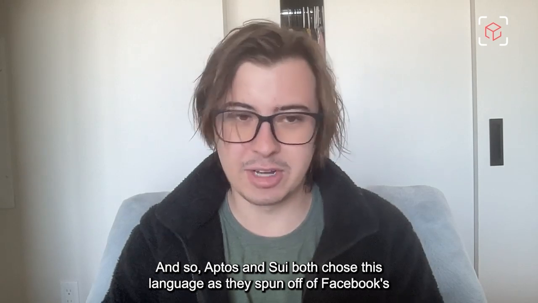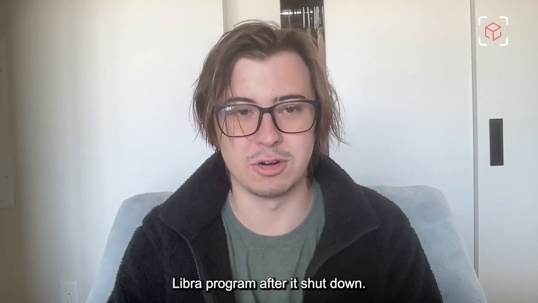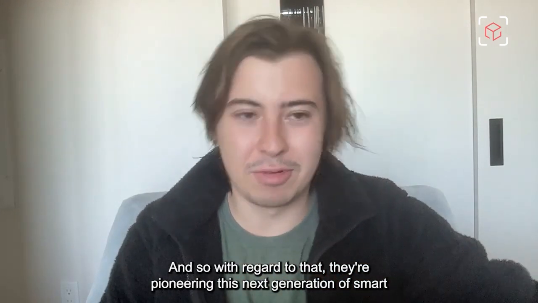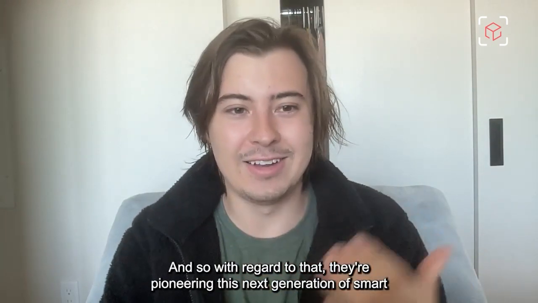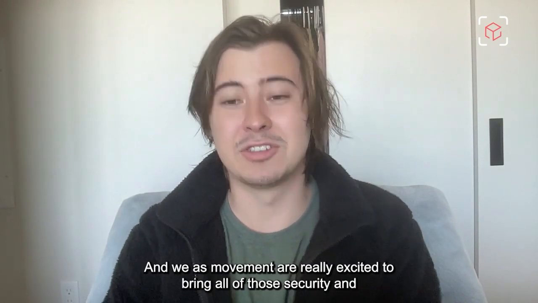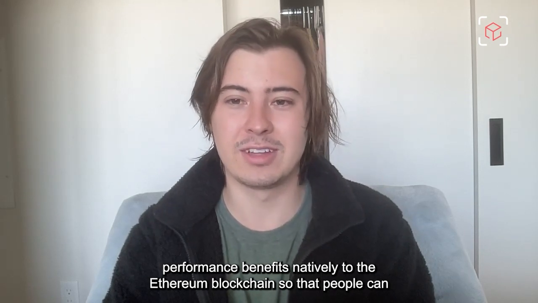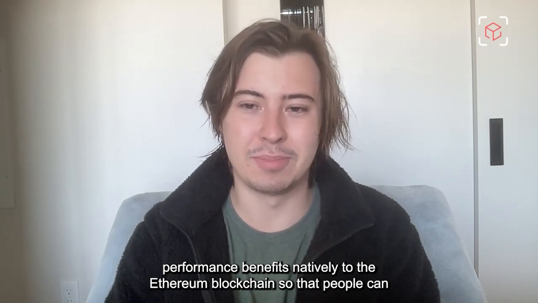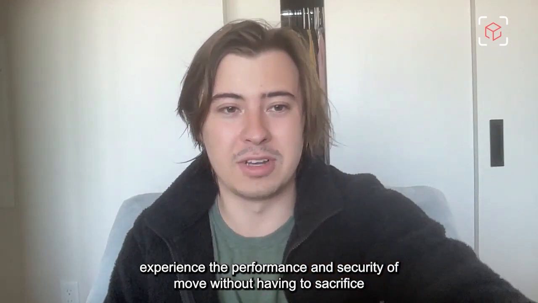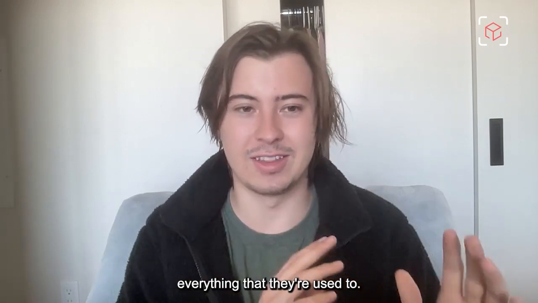And so Aptos and Sui both chose this language as they spun off of Facebook's Libra program after it shut down. And so, with regard to that, they're pioneering this next generation of smart contract development. And we as Movement are really excited to bring all of those security and performance benefits natively to the Ethereum blockchain so that people can experience the performance and security of Move without having to sacrifice everything that they're used to.